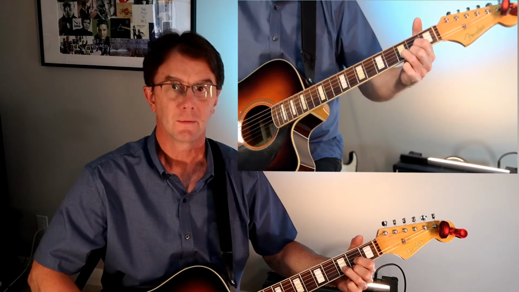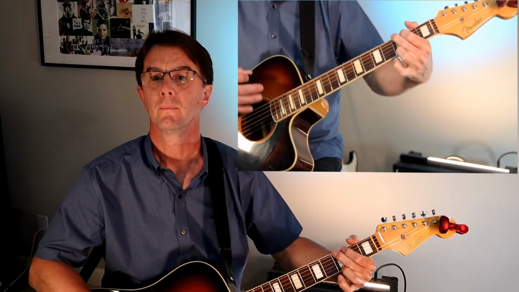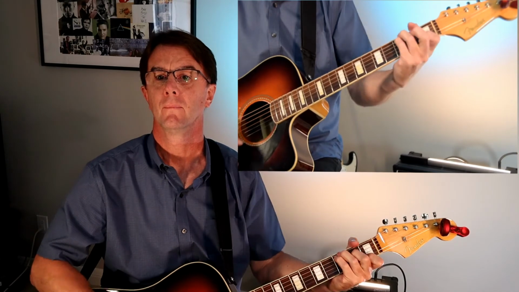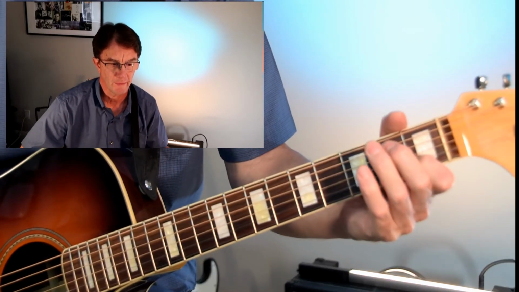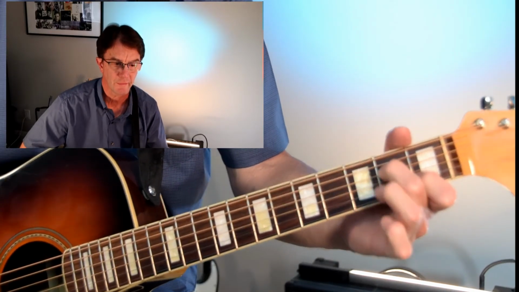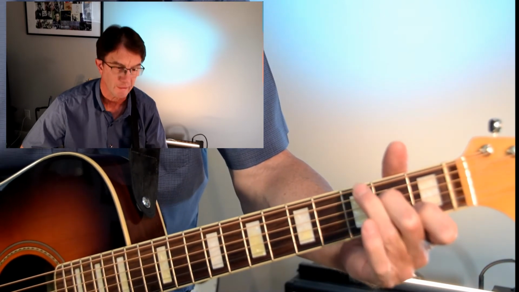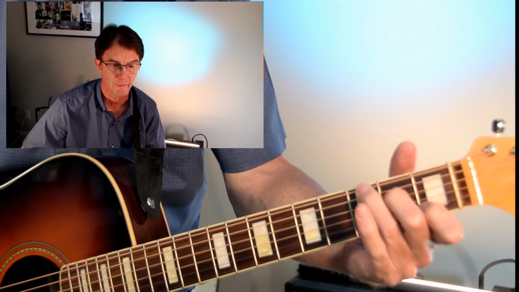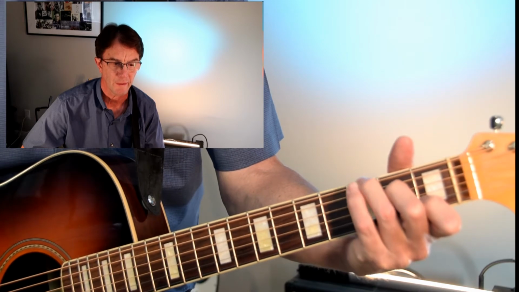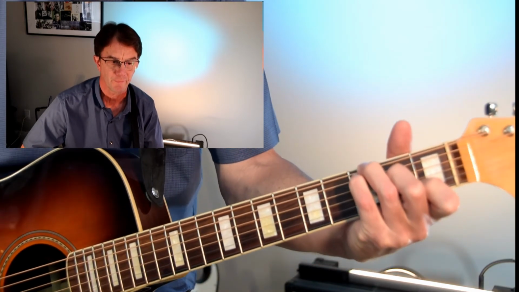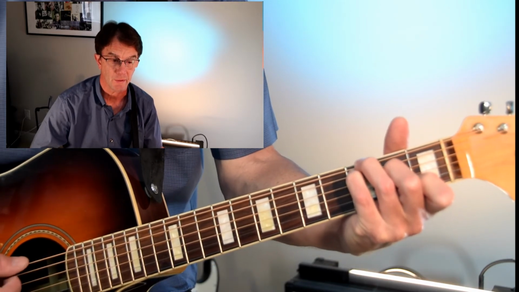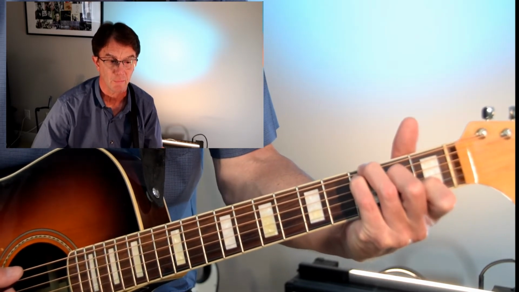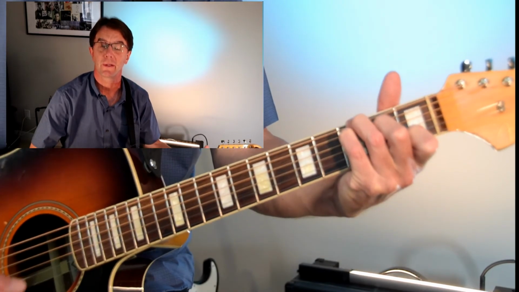So if you're playing it, it makes a much fuller sound. I'll just get closer here. Number 1, number 2 is on the 4th string, 2nd fret. Number 3 is on the 6th string, 3rd fret, and the pinky is just below it on the 5th string, 3rd fret, and then just strum them all together, leaving the 1st string open. So, a nice full sound.